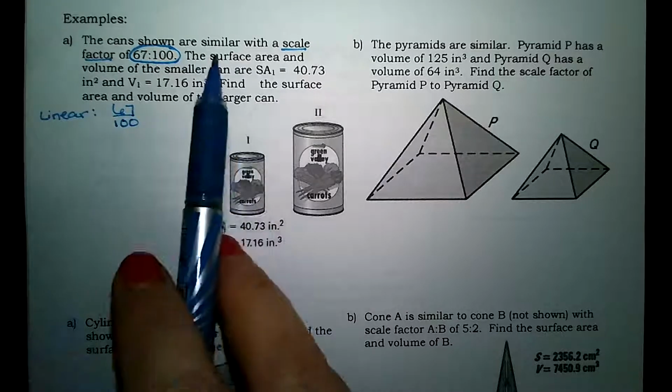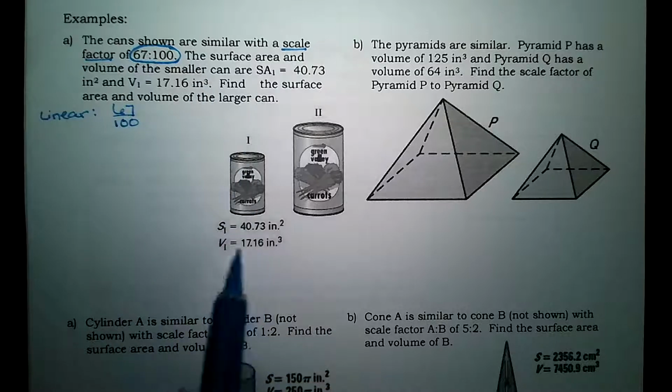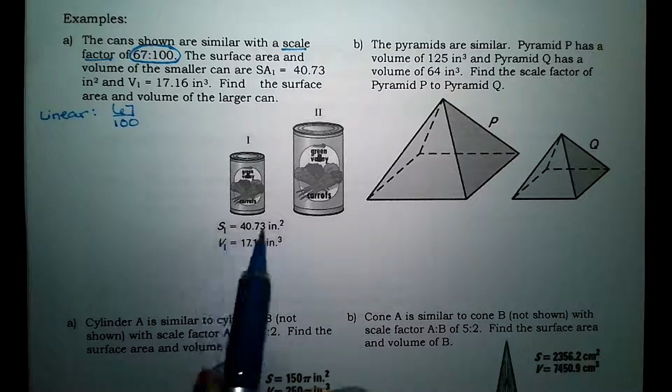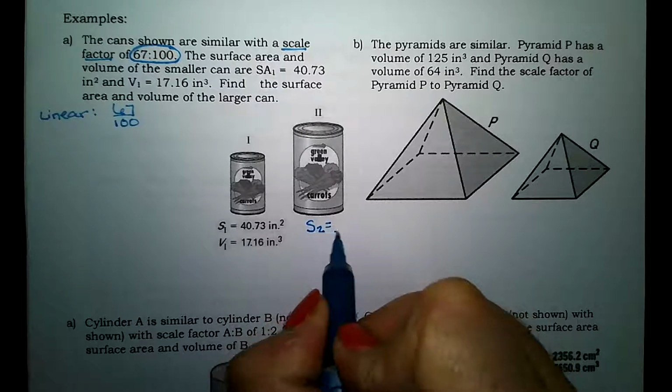Next piece of information, the surface area and volume of the smaller can are 40.73 inches squared for surface area and 17.16 inches cubed for volume. So here's the given information. Our job is to find the surface area and volume of the bigger can.